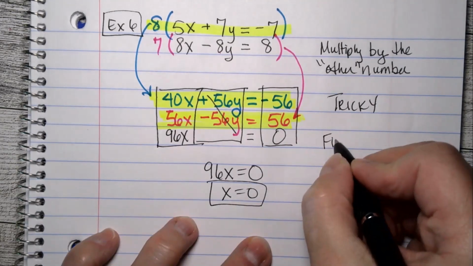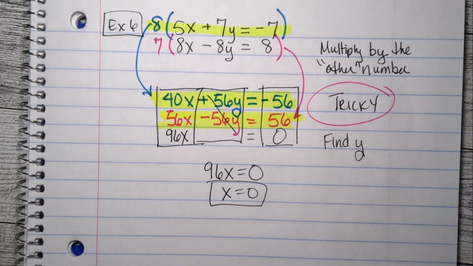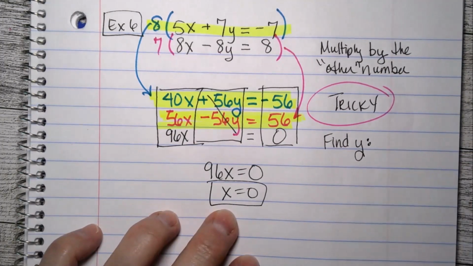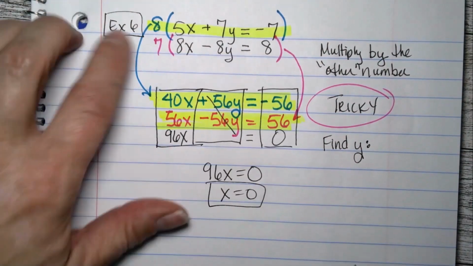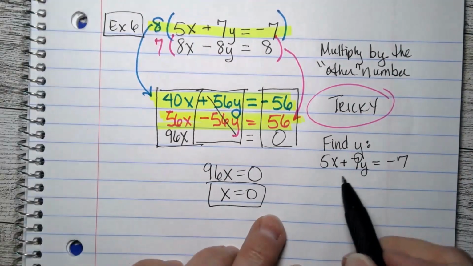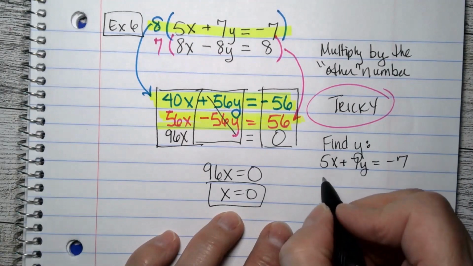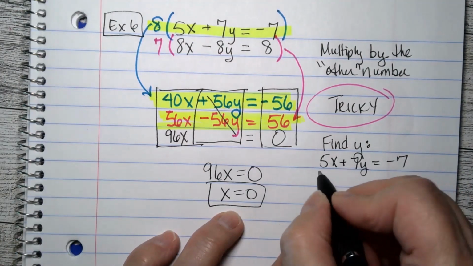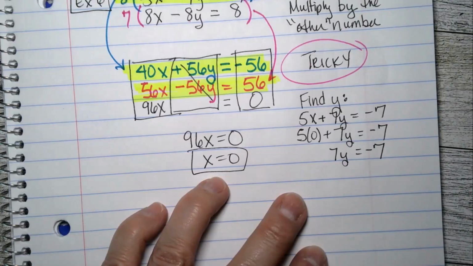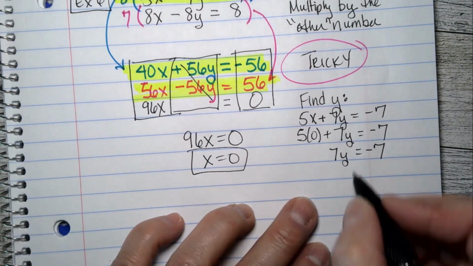Nothing new about this and nothing tricky about finding the y. We're just going to plug it back in. You pick whichever one you want. Should we use the first one? Sure. And then we put the 0 in here. 5 times 0 plus 7y equals negative 7. Y equals negative 1.